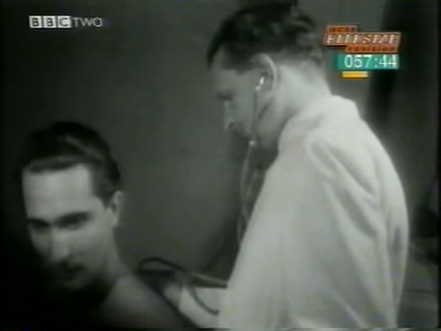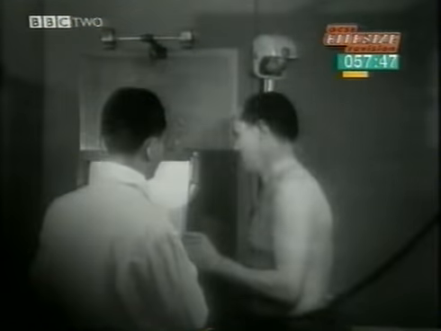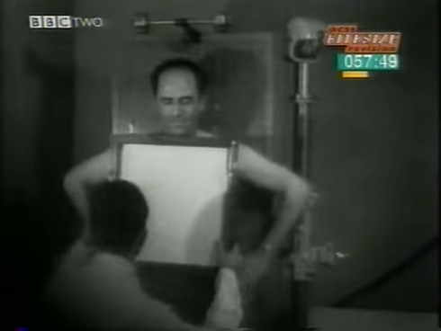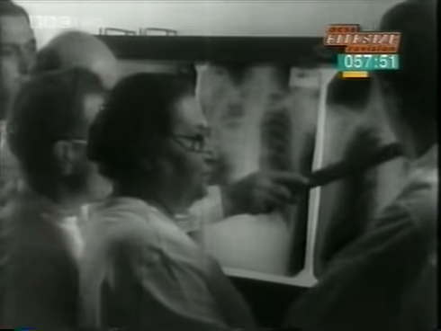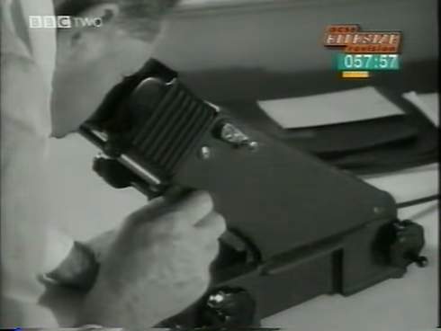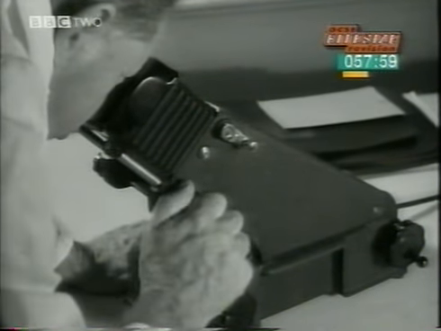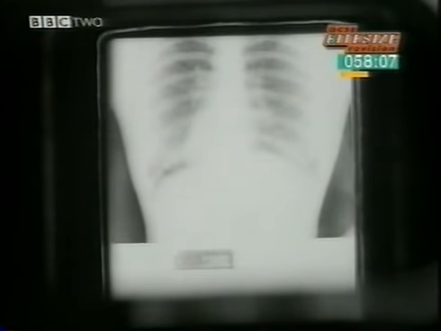Patients were of all ages. Doctors sometimes intervened with surgery. One procedure involved removing several ribs to ease the pressure on the damaged lungs. With TB still taking so many lives, scientists raced to find a cure. And in 1954 came the news so many had waited for.